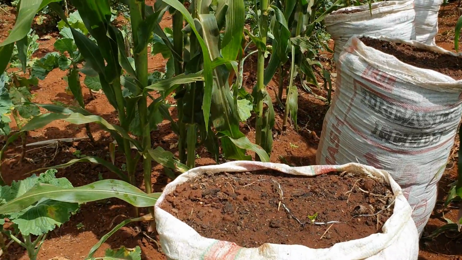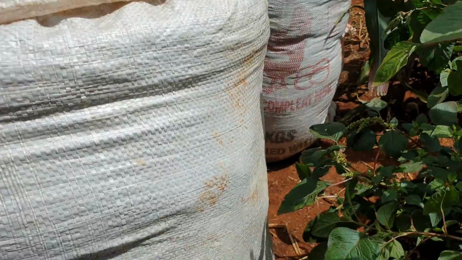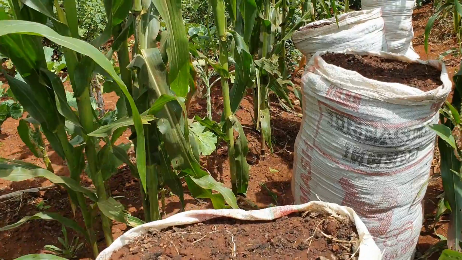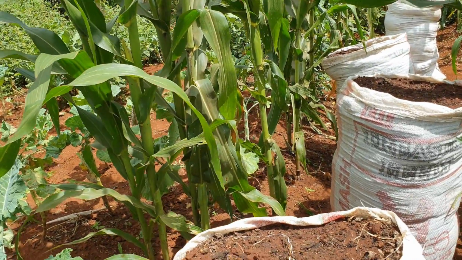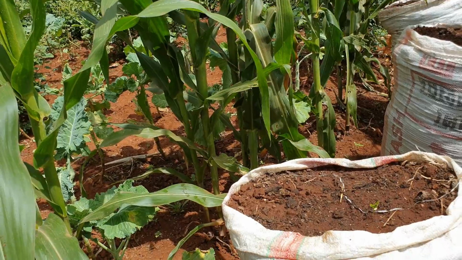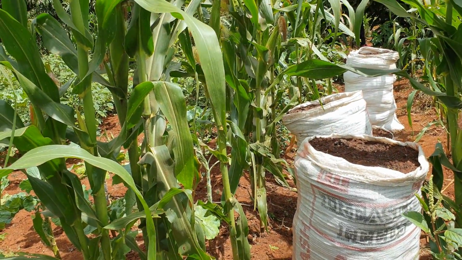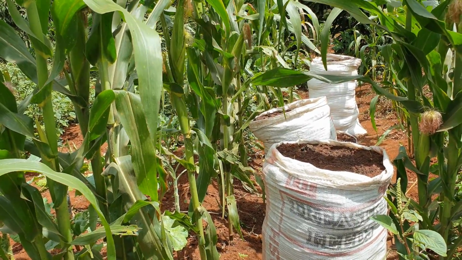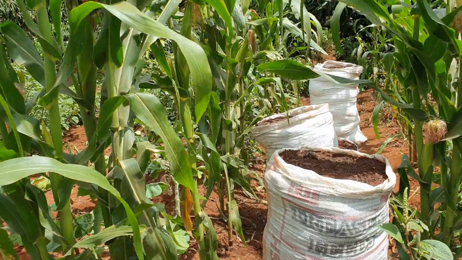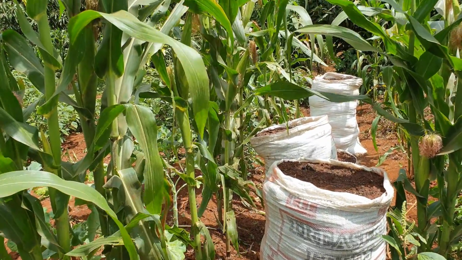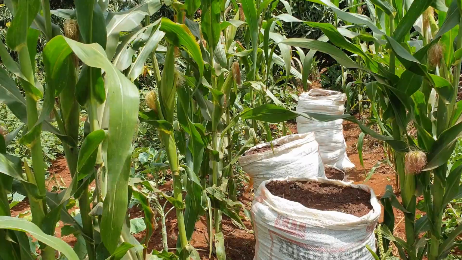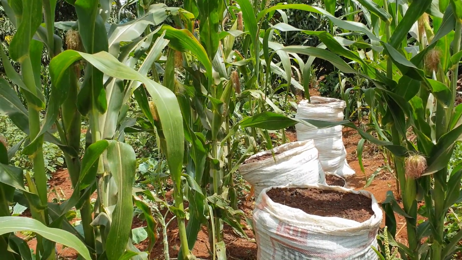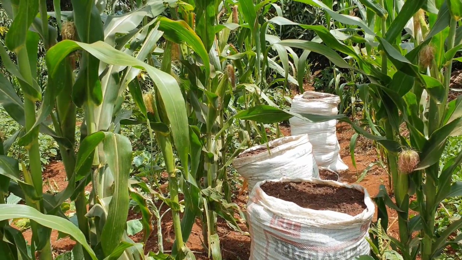So he's going to introduce sukuma by putting them on the sides of the sack, and therefore one sack is going to produce, on top it produces cowpeas, down there it produces sukuma, and therefore it increases even the productivity of this vertical farming.